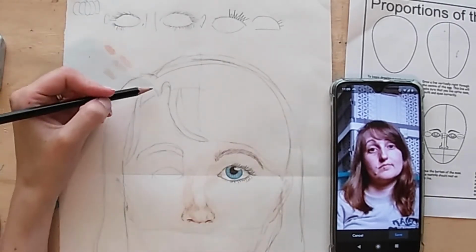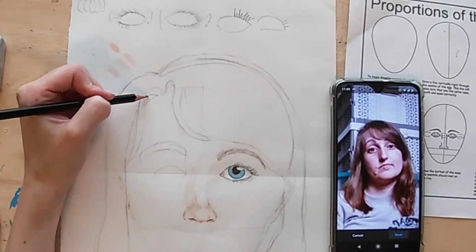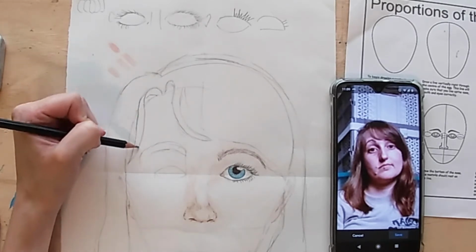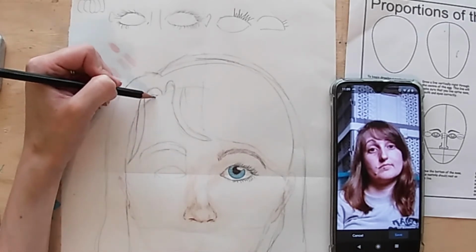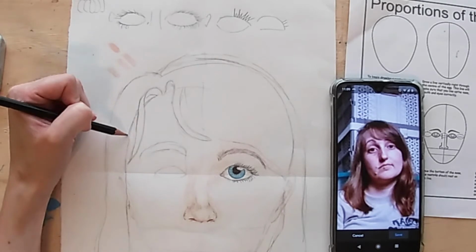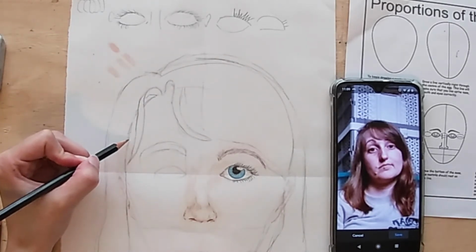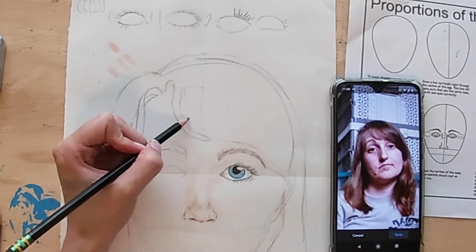Okay, so I've still got like these bangs here doing their thing. This line is important, it connects to that line. But then this area is actually like my skin. This is my skin.